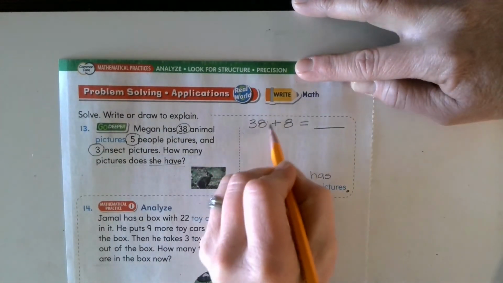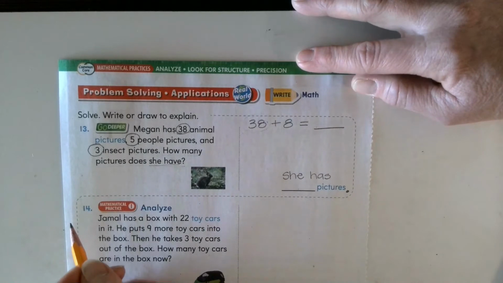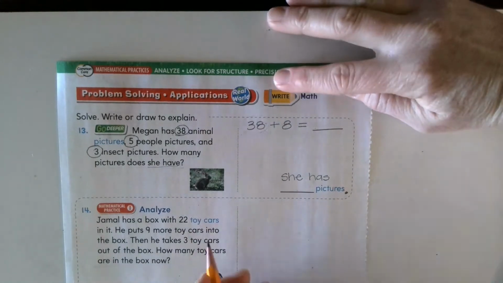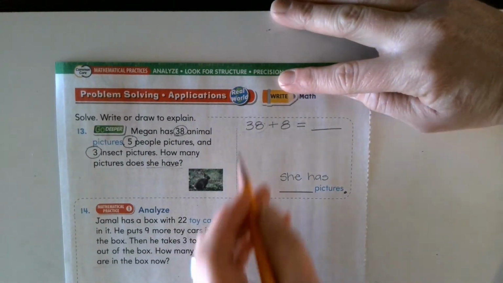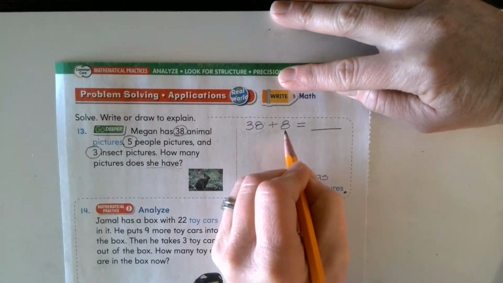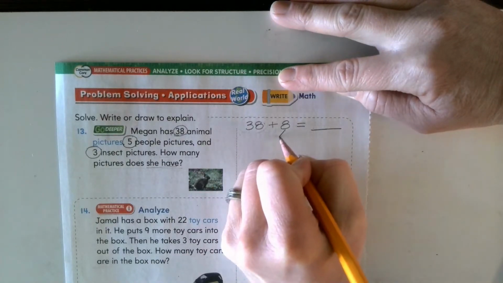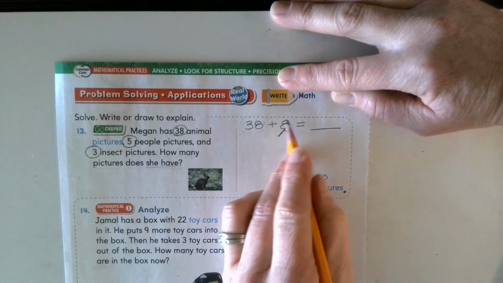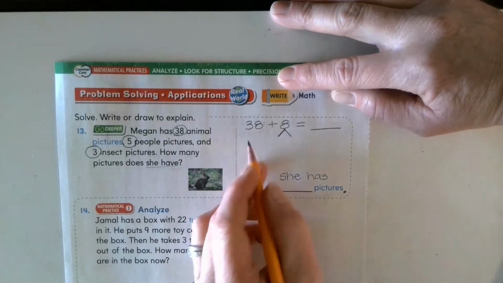So 38 really wants to be a what? 40. 38 really wants to be 40. So 38 is going to go next door to 8 and say, please, I really want to be 40. Can you help me? So 8 says, okay, I'll put up my tent.